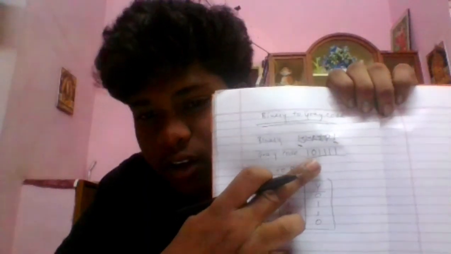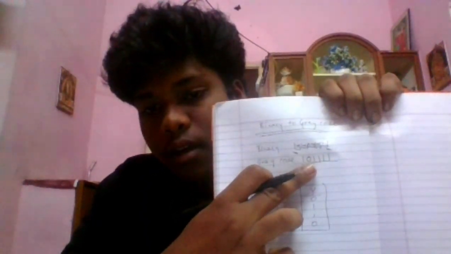The next terms are 0 comma 1, which will be resulting as the value 1. So this is our gray code after converting into gray code.